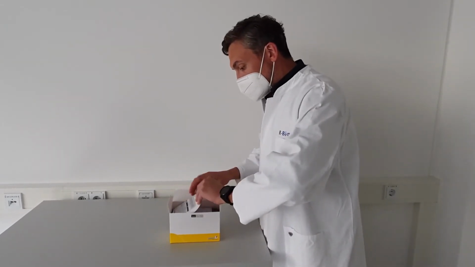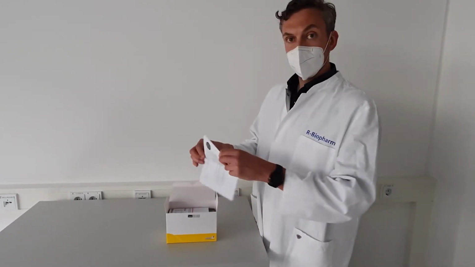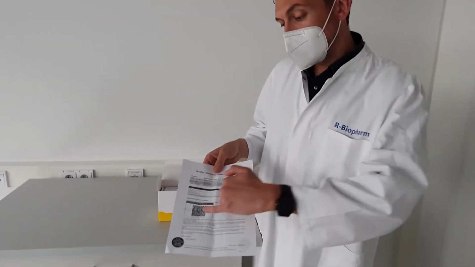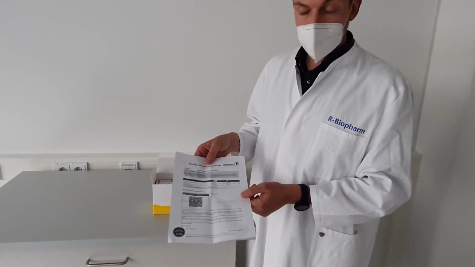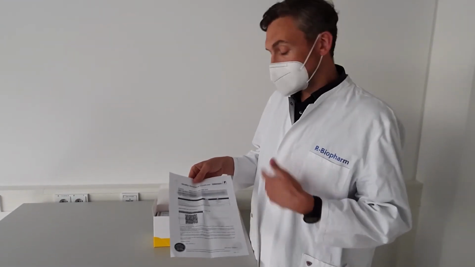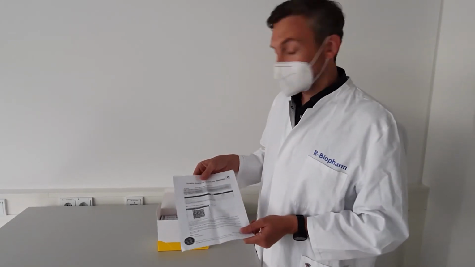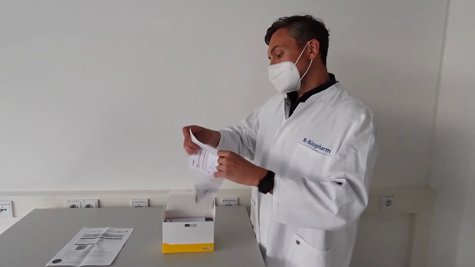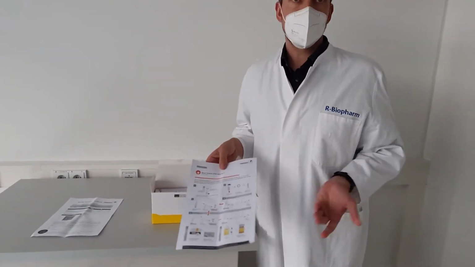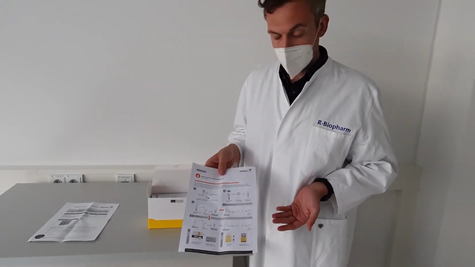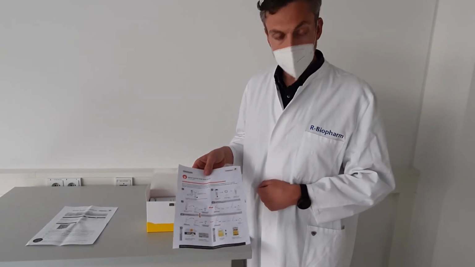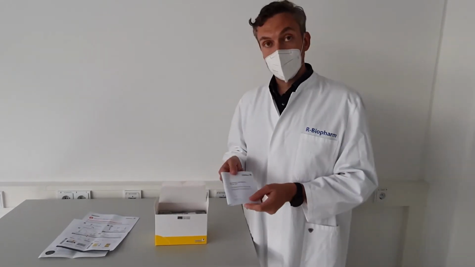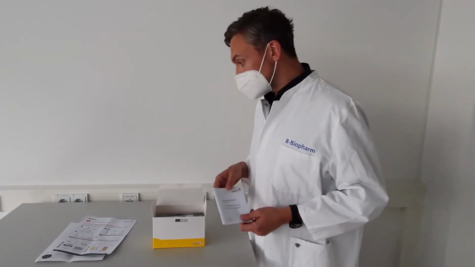So first off, you'll find the quality assurance certificate in the box for the specific lot. It will also come with the QR code for the Reader Smart app to basically upload the lot criteria into the phone. You will then find the quick starter guide to the test kit, which will explain how you can do the sample preparation and also do the analysis of the test using the Reader Smart app. The kit also comes with a more detailed instruction for use in German and in English.